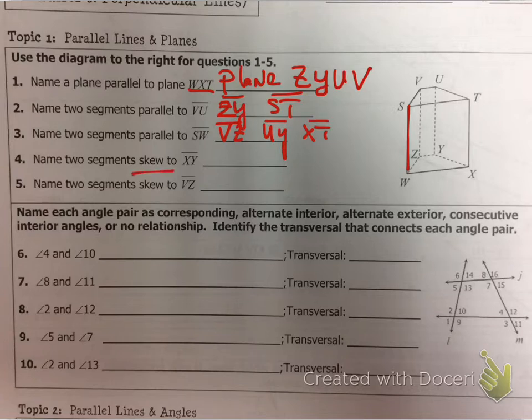Okay? Skew. Skew is the more interesting one. Remember, those go in different directions, do not intersect, and are not parallel. So, you could say SV. You could say UT. I was about to say UT. ST would be okay. You could say VU. You could say SW. And you could say VZ. All those would be skew to YX.